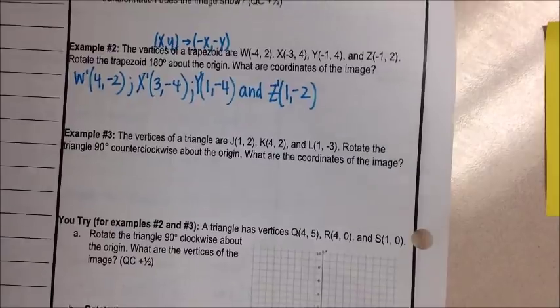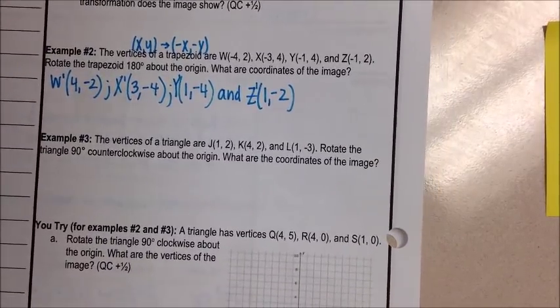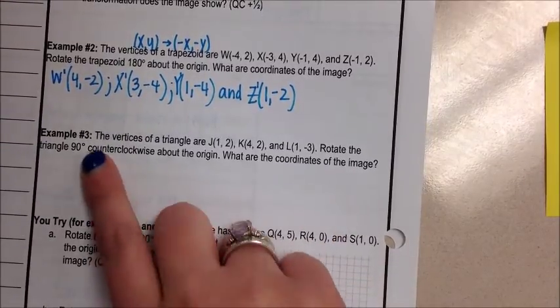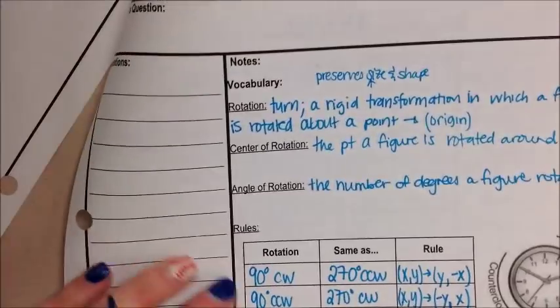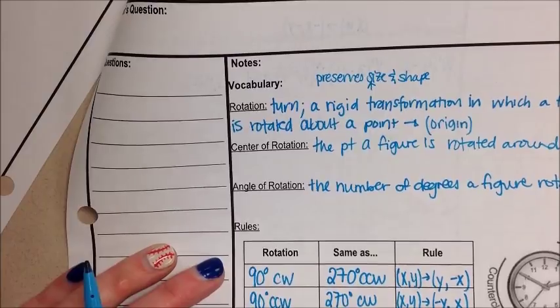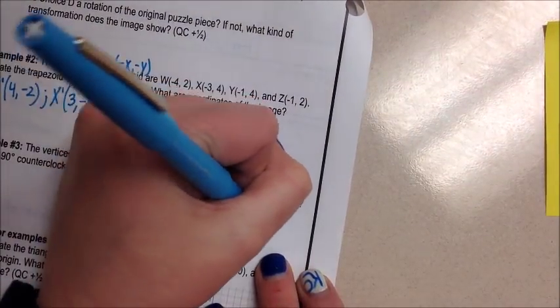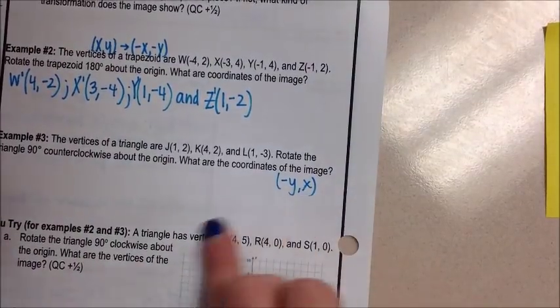Okay? Example number 3 says the vertices of a triangle are those. Rotate 90 degrees counterclockwise. So 90 degrees counterclockwise, negative y, x. Okay, so I need negative y, x, opposite of y, x.